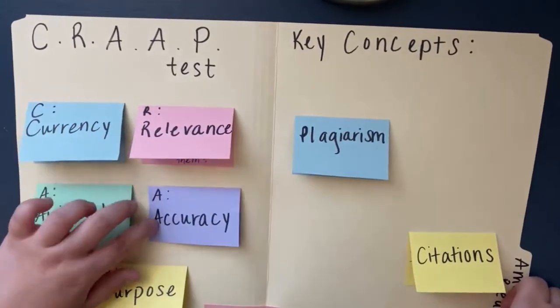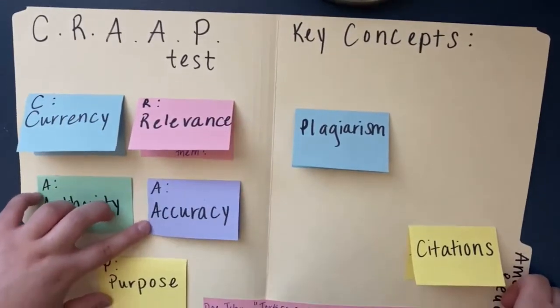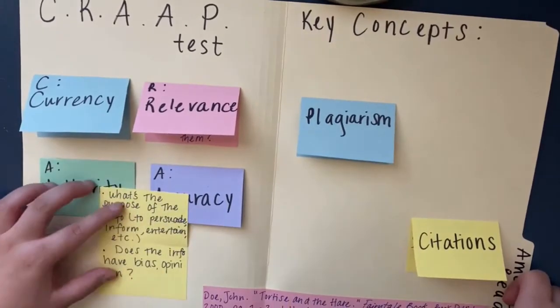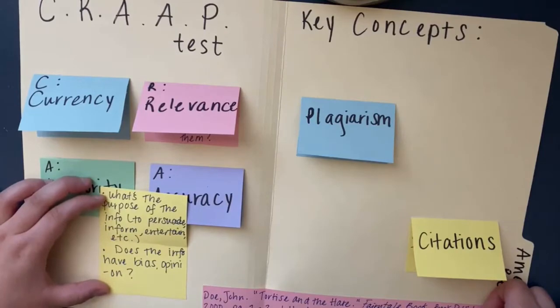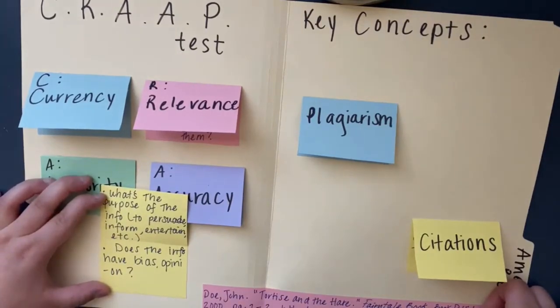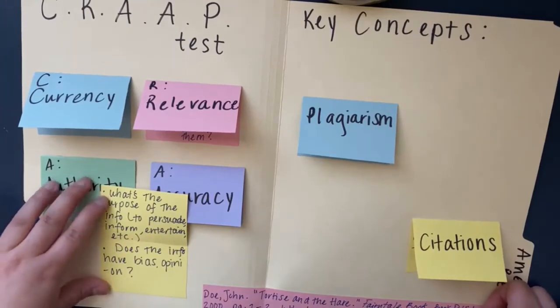And let's move on to P. And P stands for purpose. When talking about purpose, we want to ask ourselves, what's the purpose of the information? Is it to persuade, inform, entertain, etc.? And does the information have bias or opinions in it?